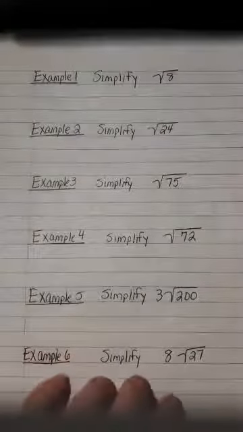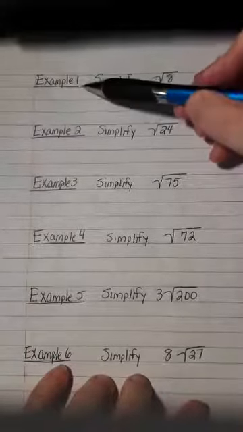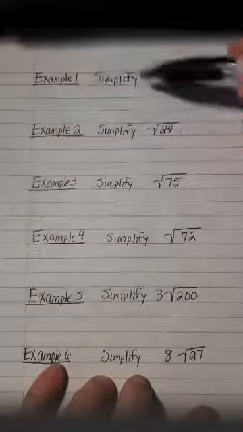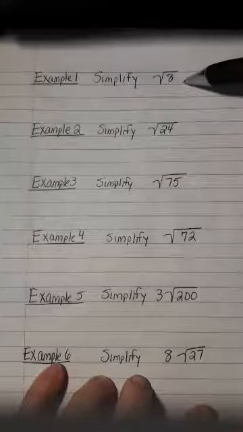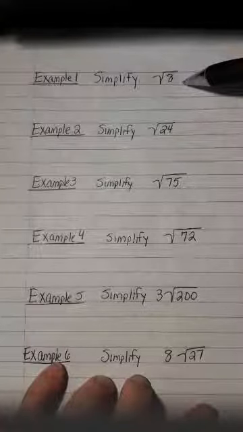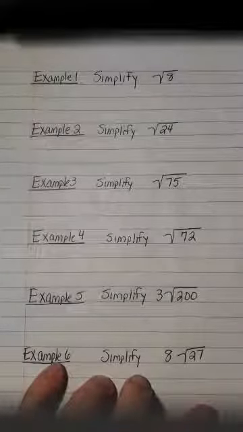All right. So here, example 1. We have simplify the square root of 8. And I'm going to give you just a second to write that down.